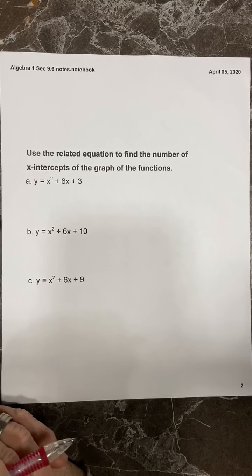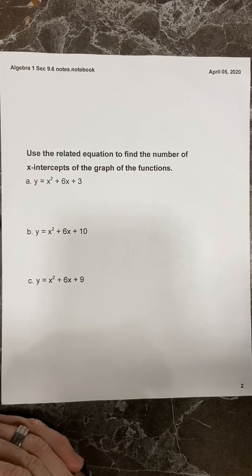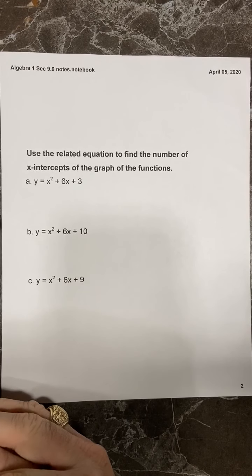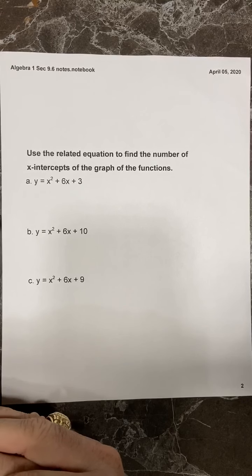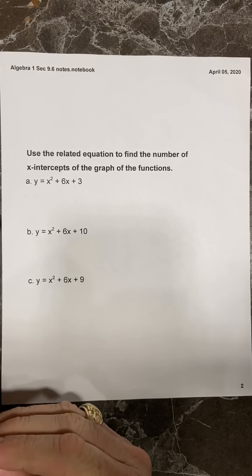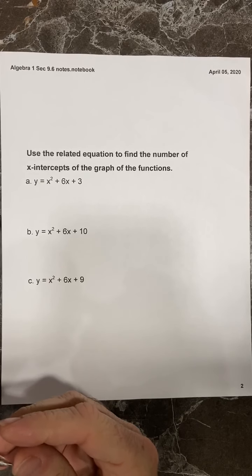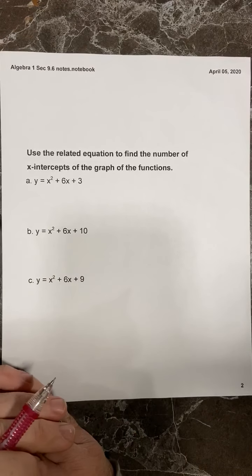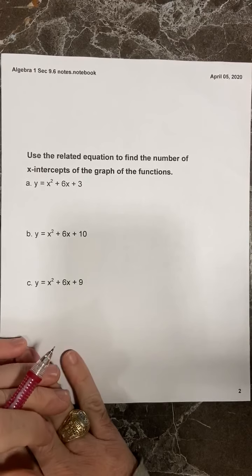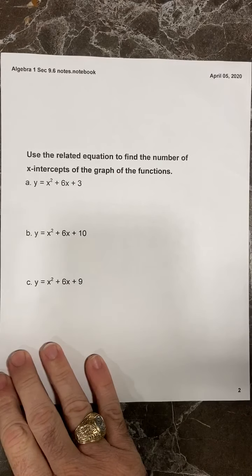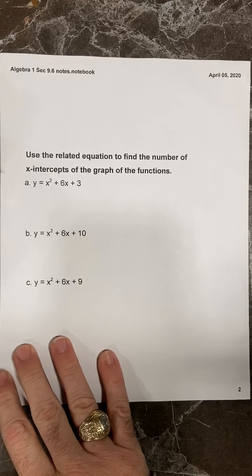So using that discriminant, since a solution of a quadratic is the same thing as an x-intercept of the graph of the function, if we figure out how many real solutions we have, then that's going to tell us how many x-intercepts we have. So same basic process, we're just switching the word solution with x-intercept.